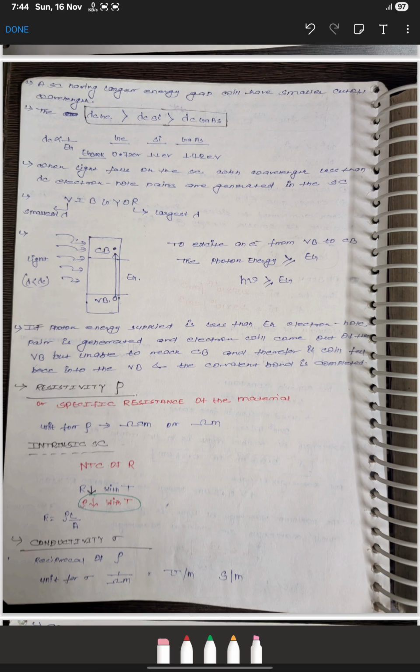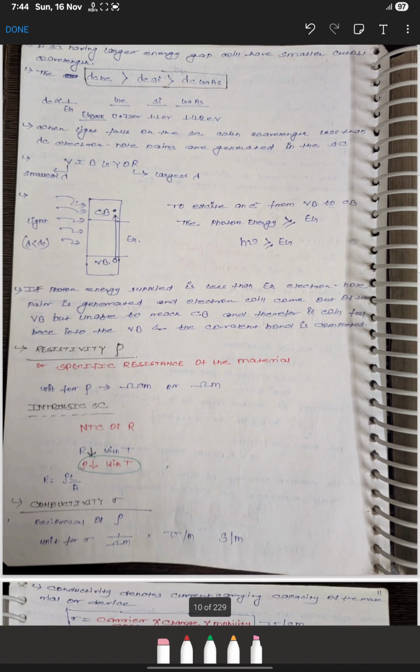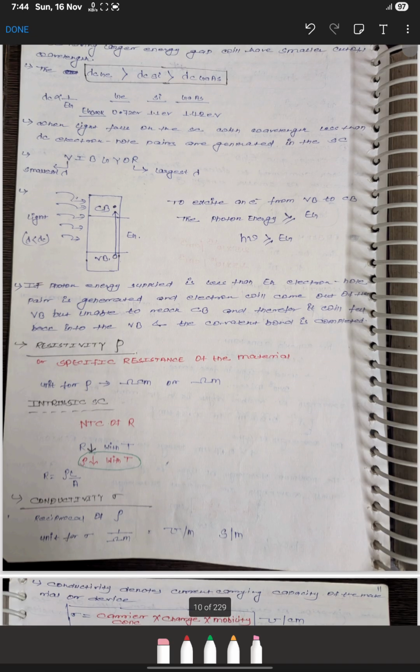Lambda c of germanium is greater than lambda c of silicon, which is greater than lambda c of gallium arsenide. Lambda c is directly proportional to 1 upon Eg. So we have Eg at 300 Kelvin for germanium 0.72 electron volt, silicon 1.1, and GaAs equal to 1.42 electron volt.